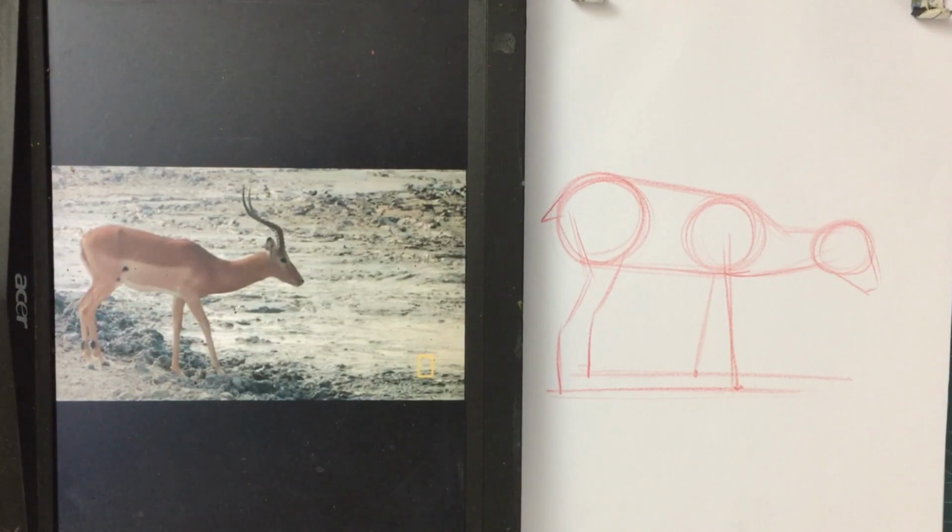Make this, erasing this part, and make one here. Do this, Babu. Okay. Now see.